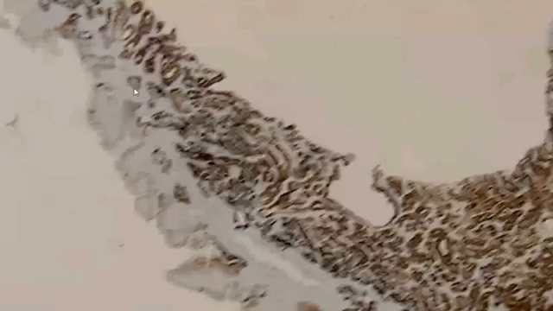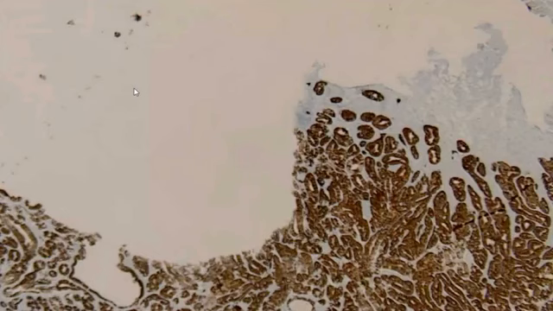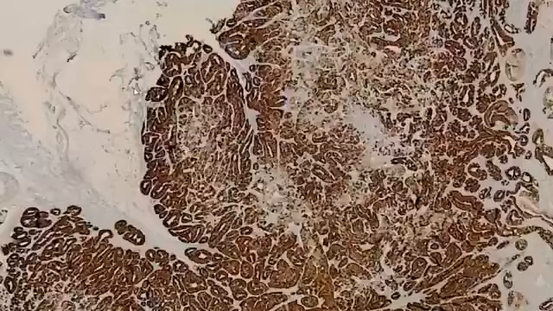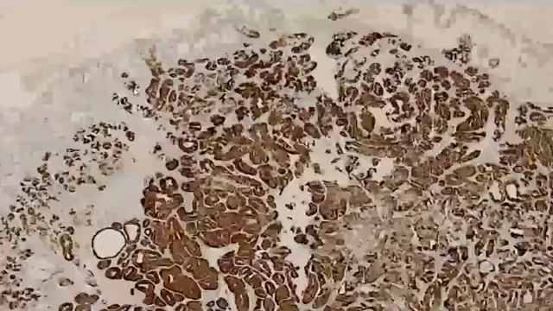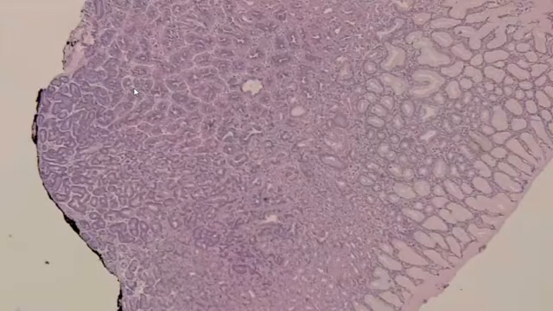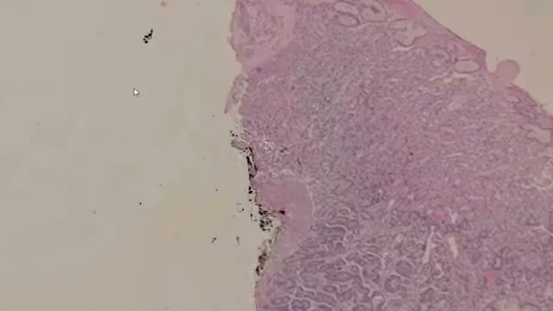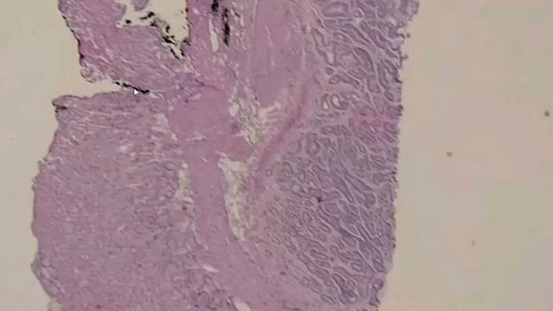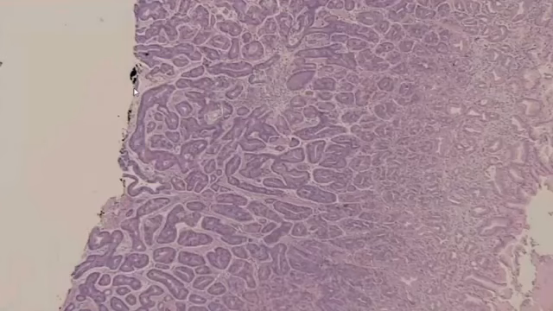This is a MUC6. They express MUC6, so that doesn't help you to distinguish them from pyloric gland adenoma. But they don't tend to co-express MUC5AC as much as pyloric gland adenoma, so you can get a little help. Here's another one of these lesions. Remember, we've been calling them oxyntic gland adenomas. Some colleagues have been calling them highly differentiated carcinomas. They have an excellent prognosis following a complete removal.